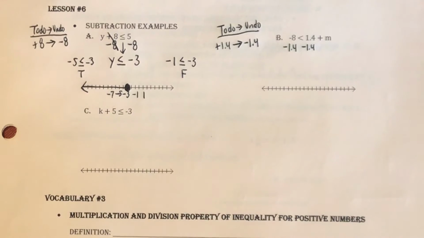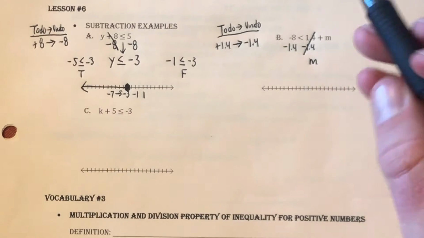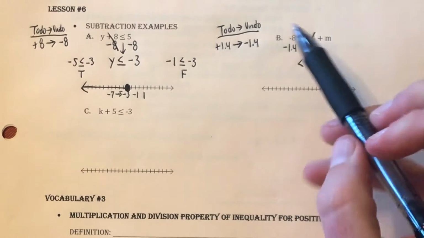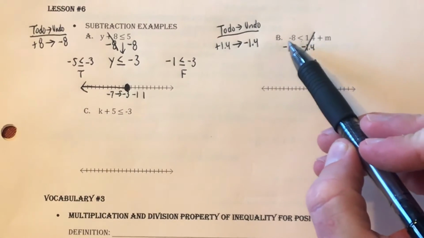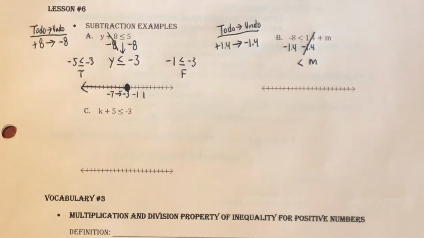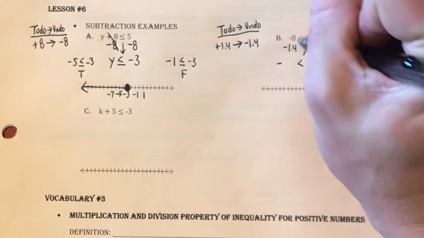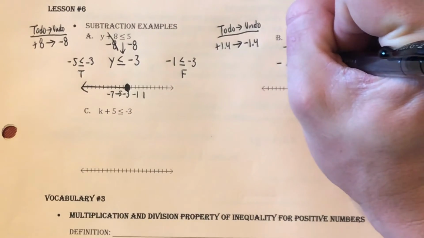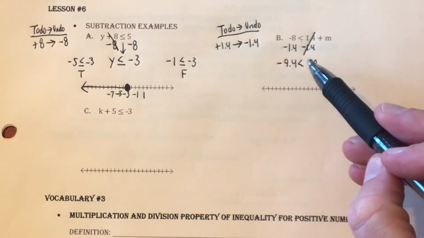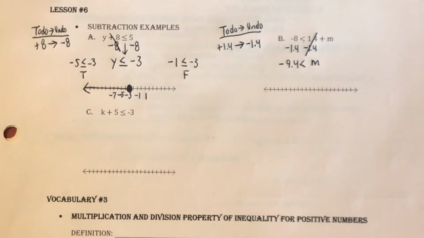All right, well now I need to solve it. So 1.4 minus 1.4, that's a 0, so they just cancel out like always. I'm going to bring the m down on the right side of the inequality where it was. I'm going to bring the inequality symbol down exactly as it is. All right, and the last part I need to do this subtraction. So negative 8 minus 1.4. Well, these are all bad guys, so really it's just going to add together and we're going to end up with a bigger negative number. So negative 8 minus 1.4, that's actually negative 9.4. So what I have here is negative 9.4 is less than m.